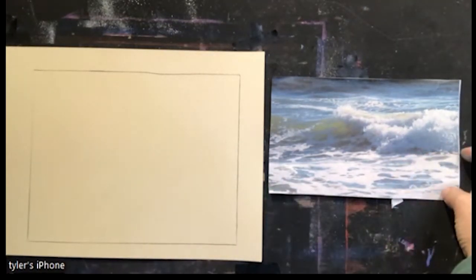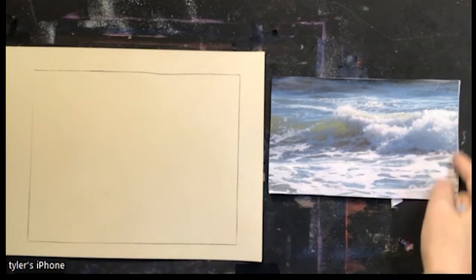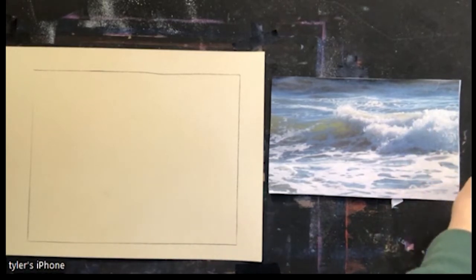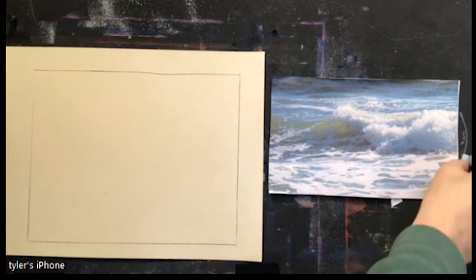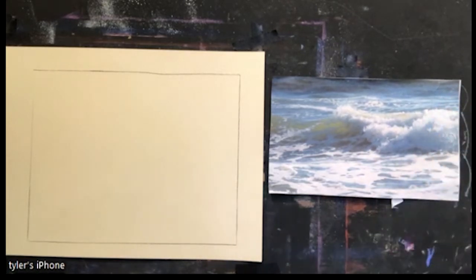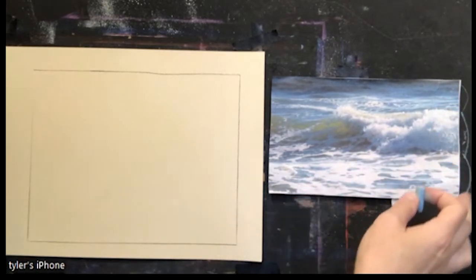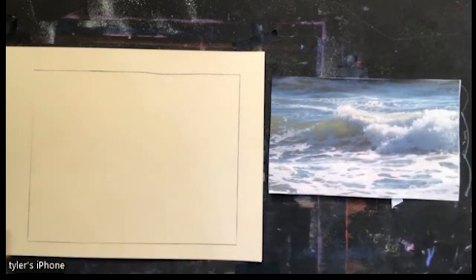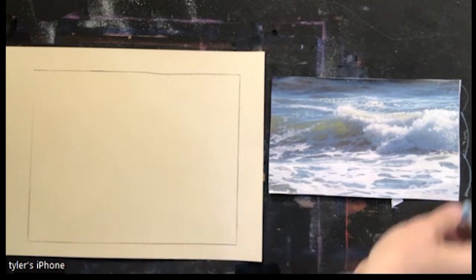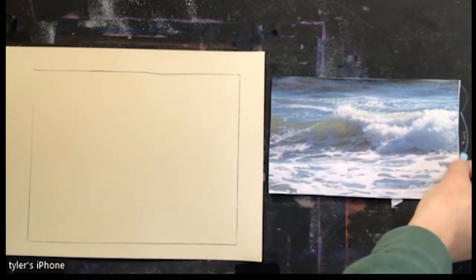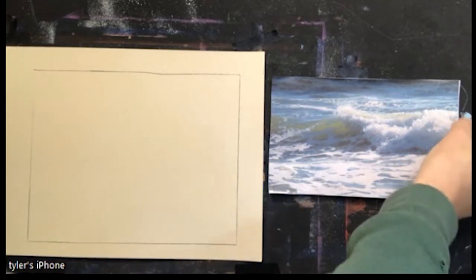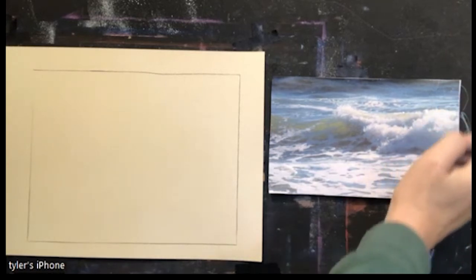Look at where this is. We're going to have a little bit more of the foam area down here, and the wave is smaller, and that's okay. We don't really want it to be equal parts compositionally. So just pay attention. Look at this area is the same width as this area.